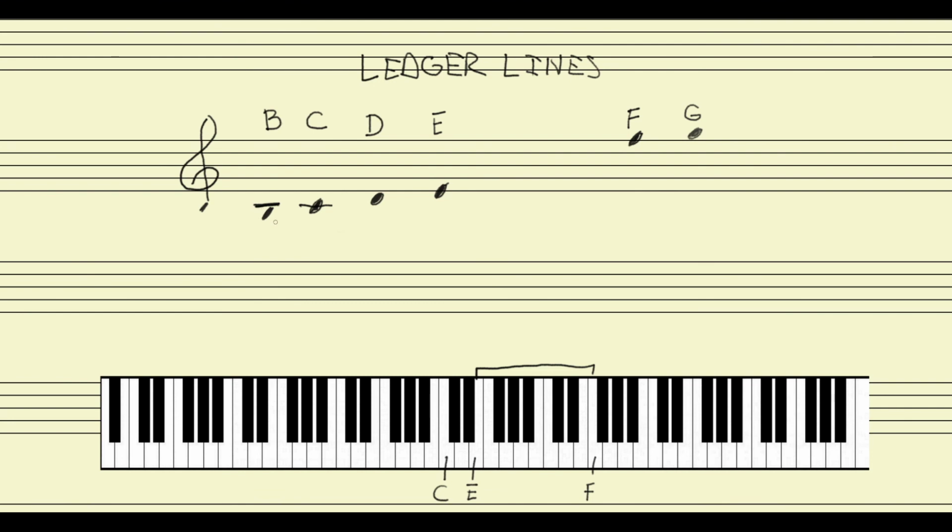And notice, by the way, I don't write an additional line below. I'm just going to leave that bottom line to my imagination. I'm just going to write the line on top. I could go even further if I wanted to go to the note below that, the A. I would go down here and put 2 of those imaginary or extended staff lines. And I could keep on going down really as low as I wanted to.